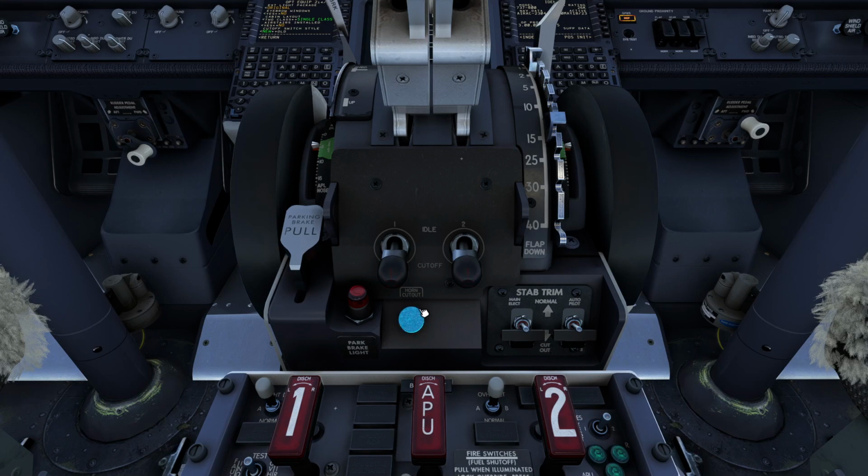Another thing that is something additional in the new style is that the fuel switches turn on when there is a fire on the respective engine, okay? Only on the new style.